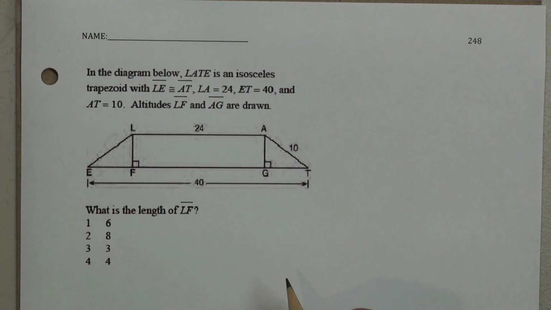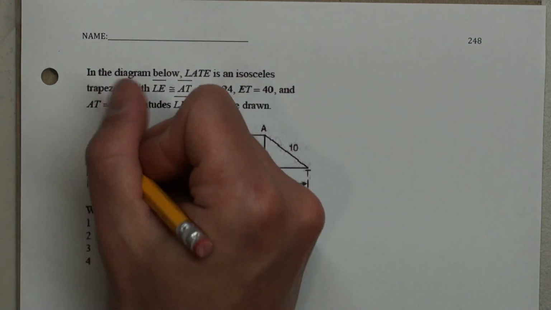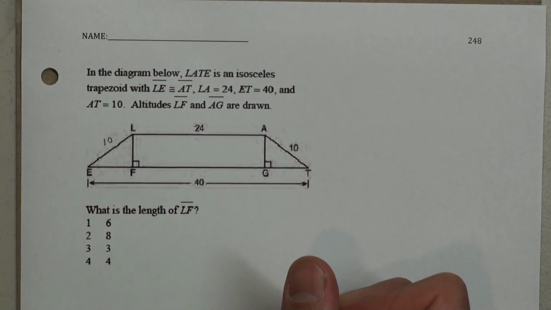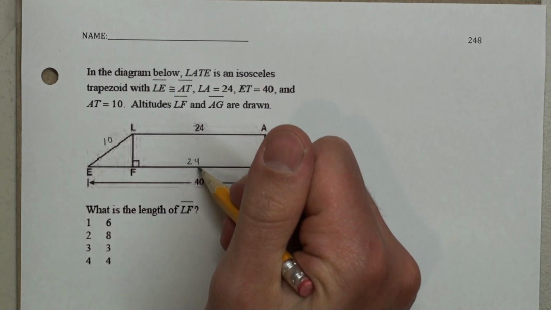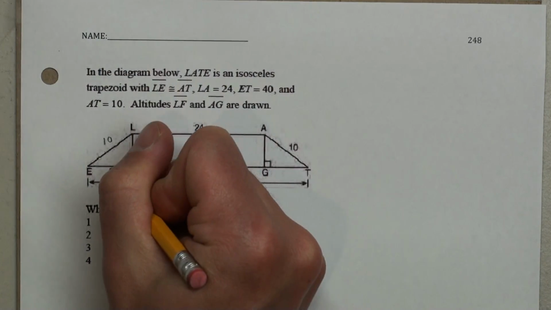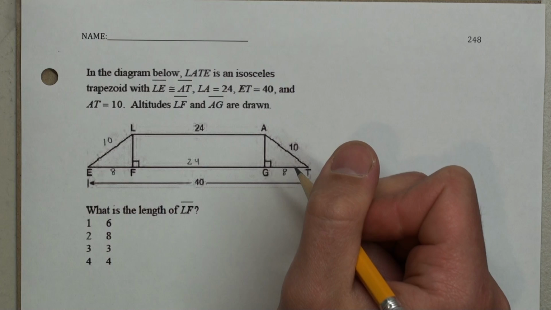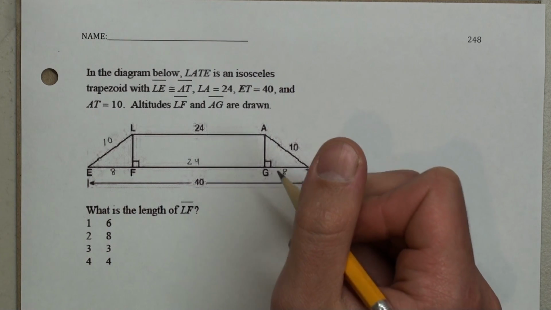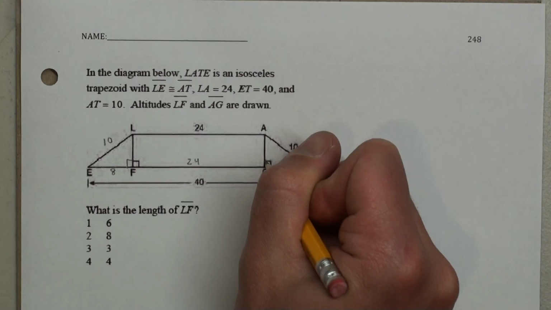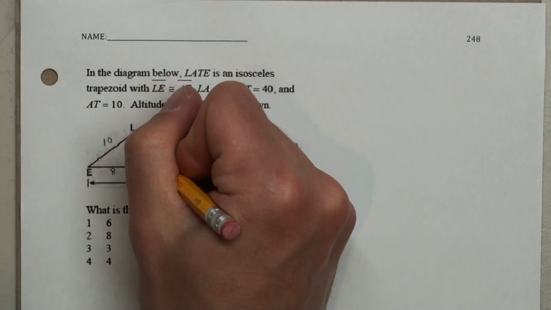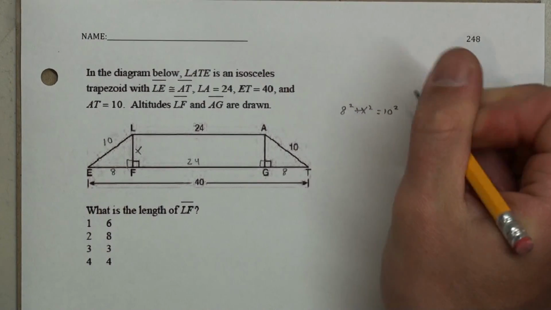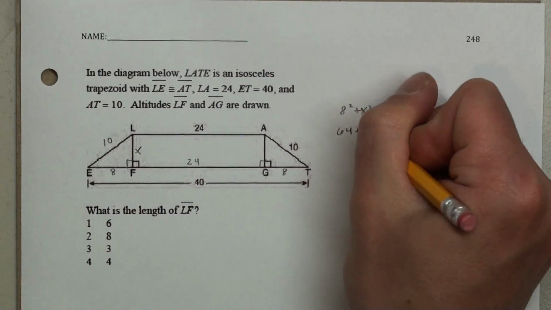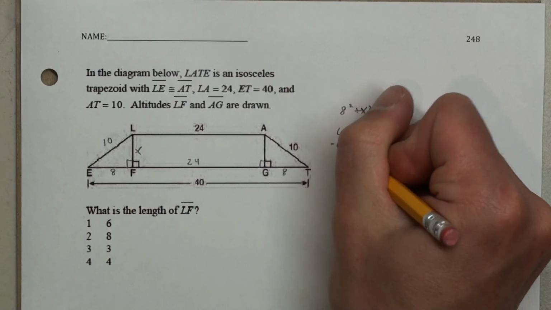In the diagram below, LATE is an isosceles trapezoid where LE is congruent to AT, so this is 10. So we know this piece down here is 24. That means that 40 minus 24 is 16, so this must be 8 and this must be 8. What is the length of LF? Well, I can use the Pythagorean theorem. 8 squared plus x squared equals 10 squared. I already know it's a Pythagorean triple, but I'm going to go ahead and show you the work anyway.